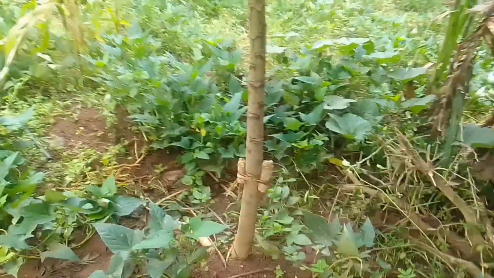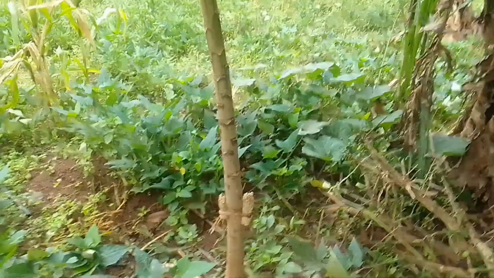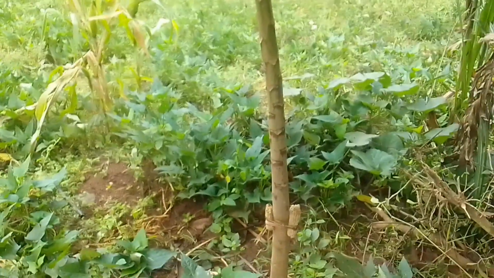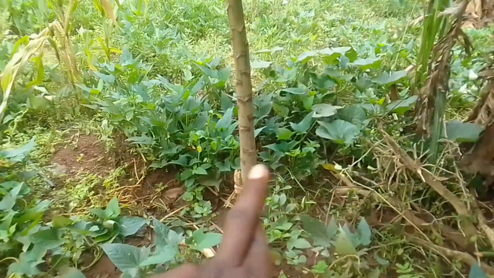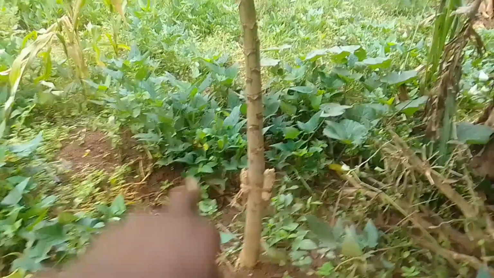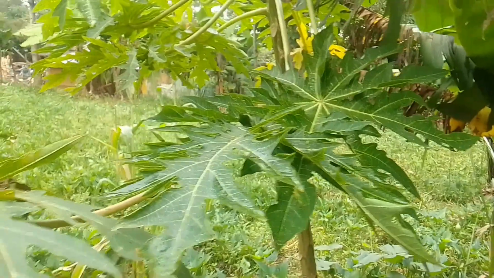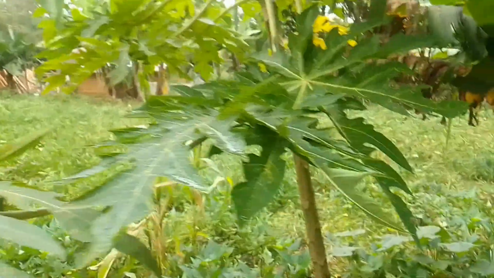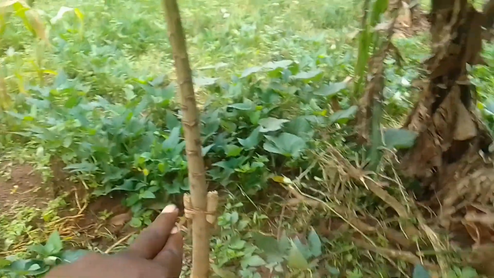And traditionally we believe that when you tie this thing, in pawpaw we have two types of pawpaws. We have a male pawpaw and a female pawpaw. So we believe that when you tie this, it changes the pawpaw from being a male to a female, because you don't want a male pawpaw, because a male pawpaw does not bear fruits. So that's the reason why you are seeing it tied here.